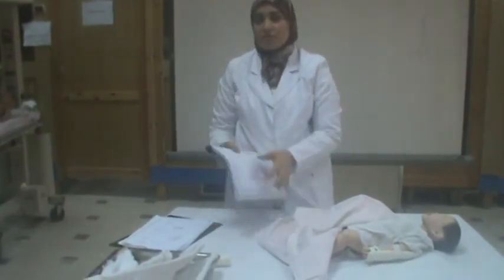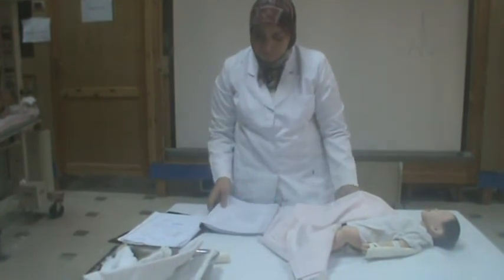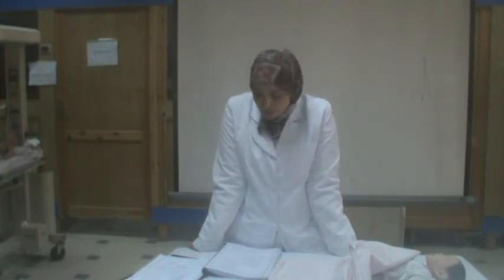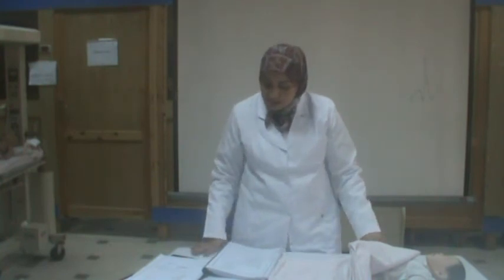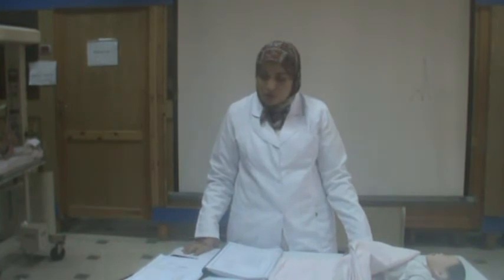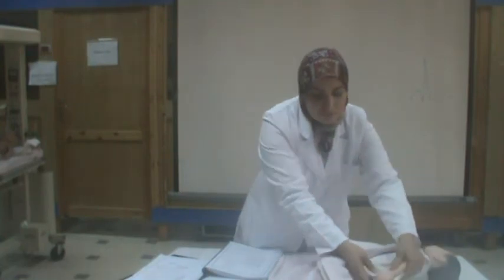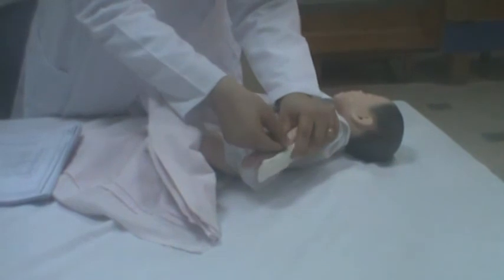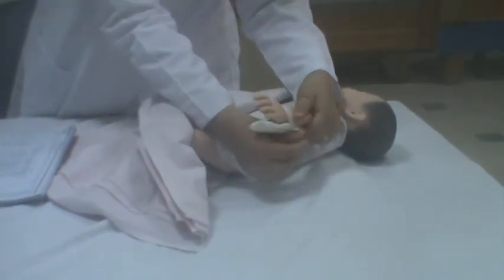Then palm down. Now palm down procedure. Number 1, wash hands, prepare all needed equipment, and wash hands again, and then place the arm palm down onto the arm board. Okay, palm down, and then place the first adhesive strap over the wrist. The first one over the wrist.